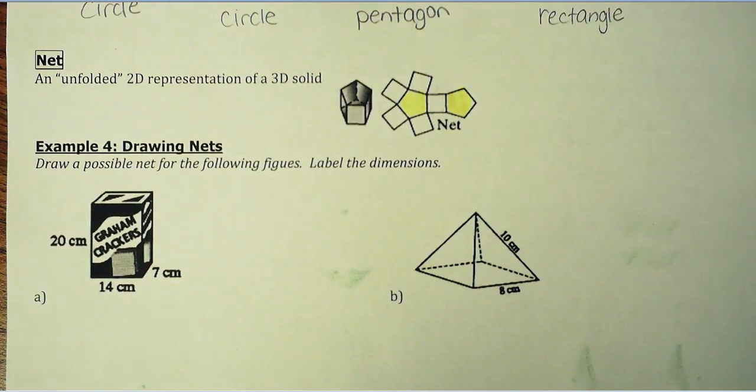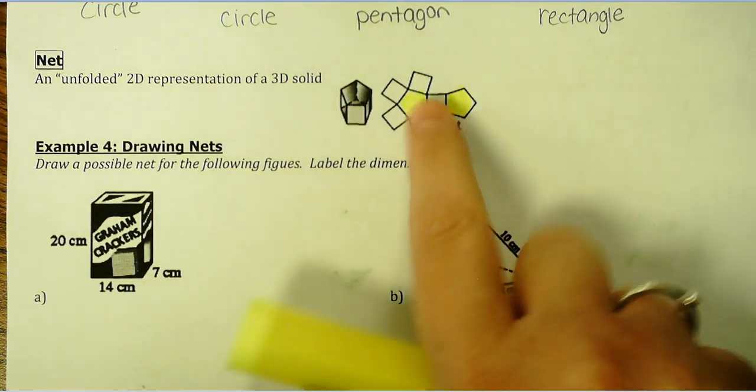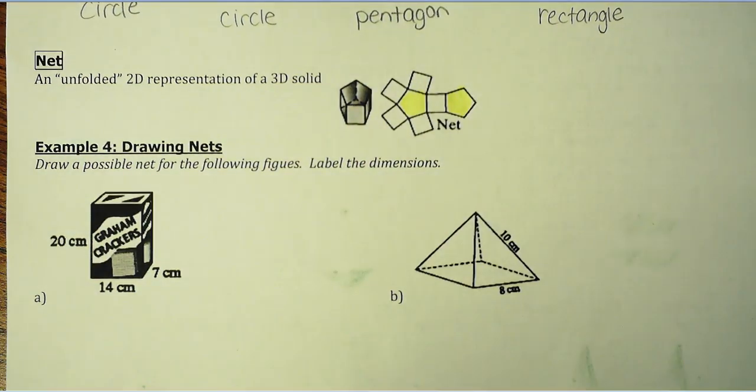So not everybody's might be exactly the same. So you'll see the two bases, and then if I were to cut that out and fold that up, I could reform this three-dimensional shape. But you've got your two bases, and then you guys can see all your other lateral faces there are rectangular. So that's going to be your net. Now, what I have an example for down here, just a possible net is what I want you to try to draw.